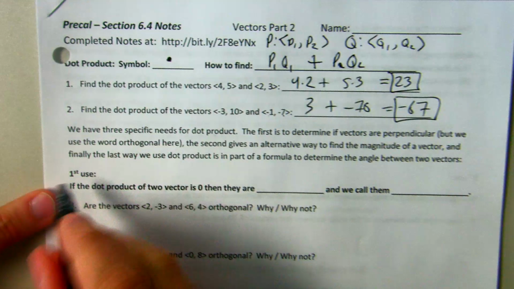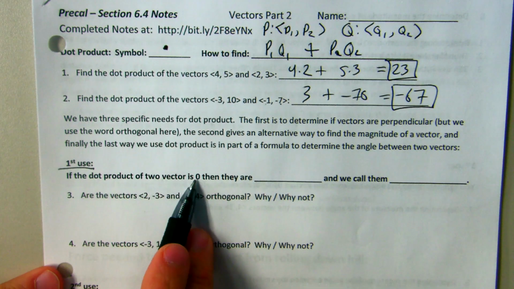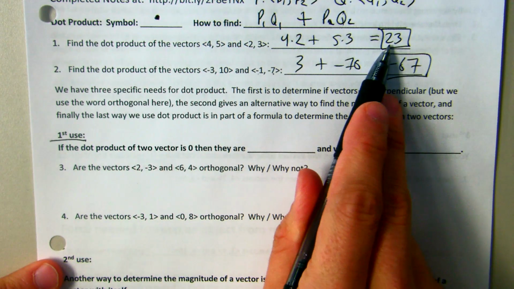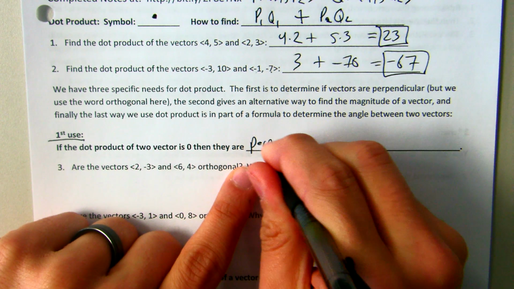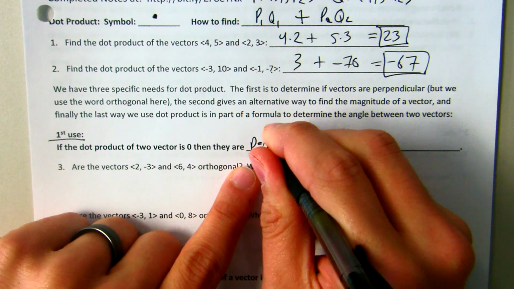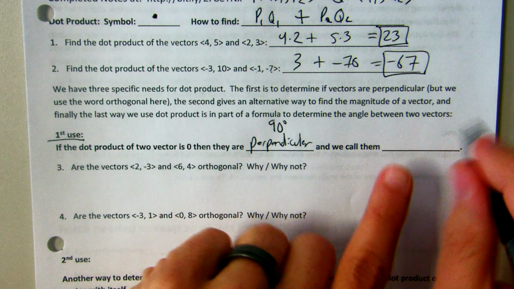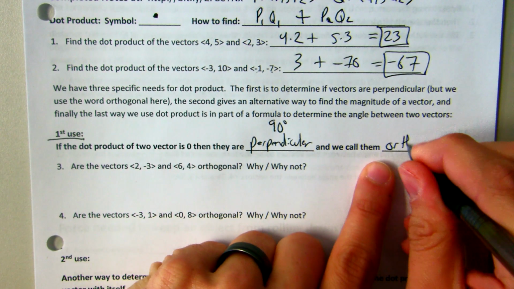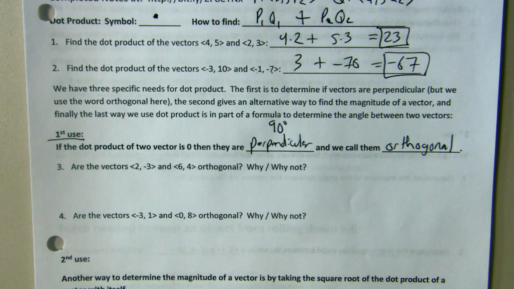Okay, so first use of dot product. If 2 vectors have a dot product of 0, so if we do this work and we get 0, then they are going to be perpendicular, which means they intersect at a right angle. But for vectors, we don't really say perpendicular. It's got a fancier word like orthogonal. So when you're asked if something is orthogonal, it's asking, is the angle between those 90 degrees?